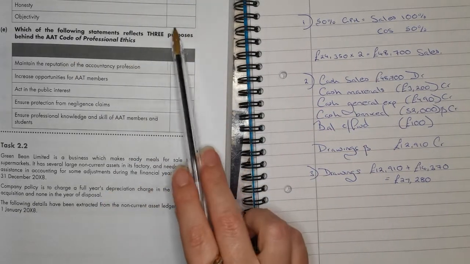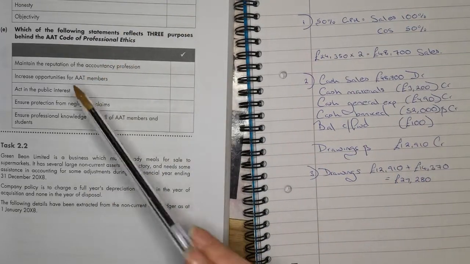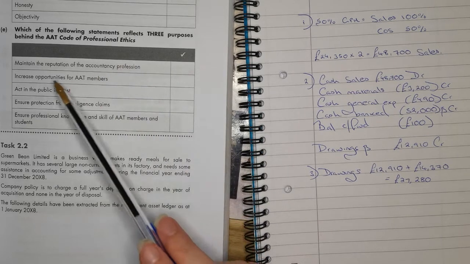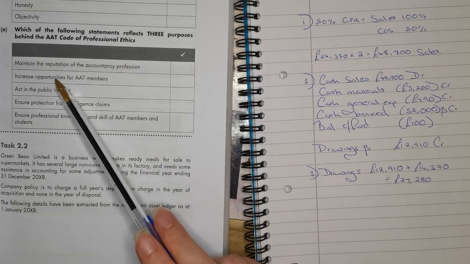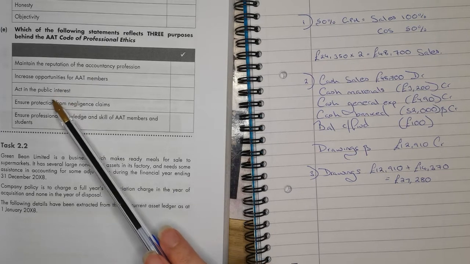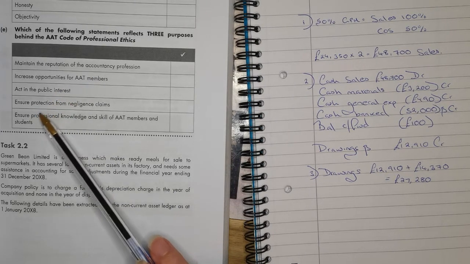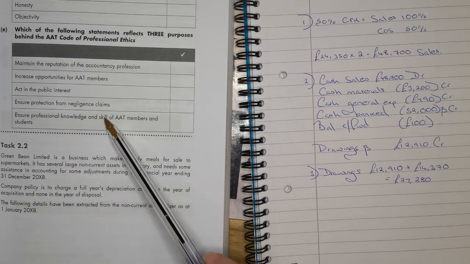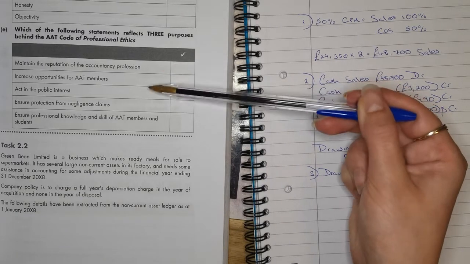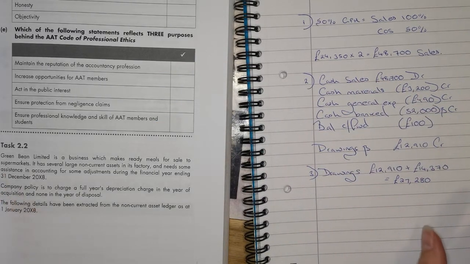Which of the following statements reflects 3 purposes behind the AAT Code of Professional Ethics? So we want to maintain the reputation of the accountancy profession, so that would definitely be the answer. Not necessarily increase opportunities for AAT members. Act in the public interest, yes. Ensure protection from negligence claims, no. Ensure professional knowledge and skill of AAT members, yes. So I would say 1, 3 and 5 there. So let's move on.